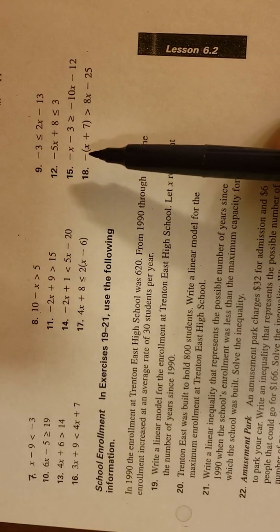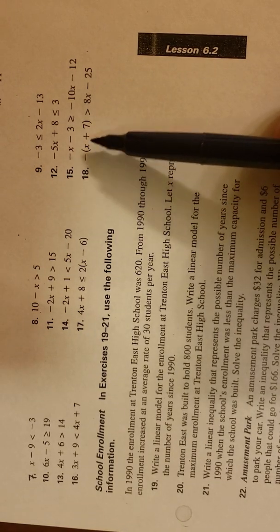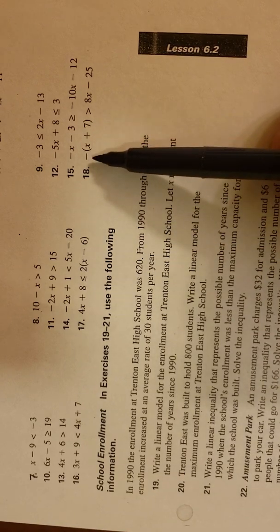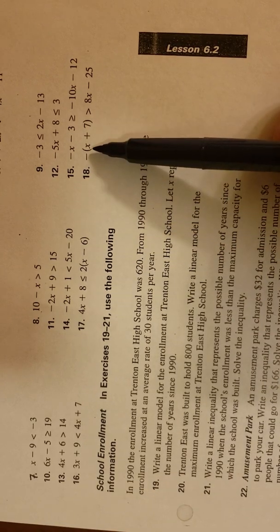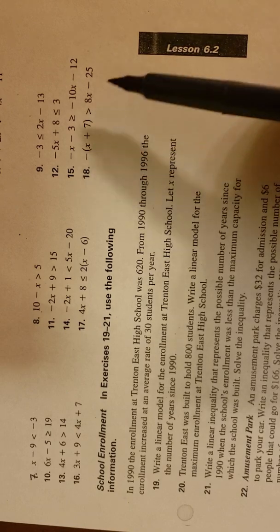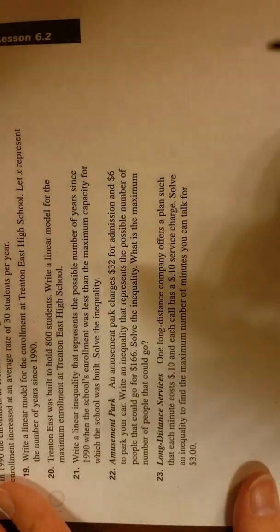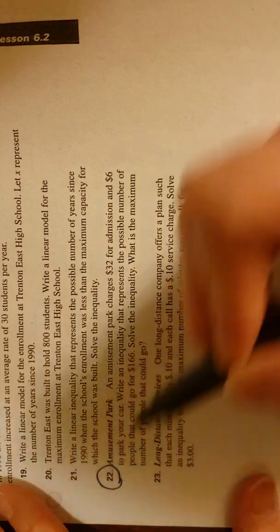I'm not going to steal too many more of your questions because I think you'll be just fine. Remember to refer to our last question in our notes with the negative that you're distributing inside of the parentheses. Again, that does not change your sign. If you multiply or divide both sides by a negative, then you change your sign. And I would like to have you do question number 22.